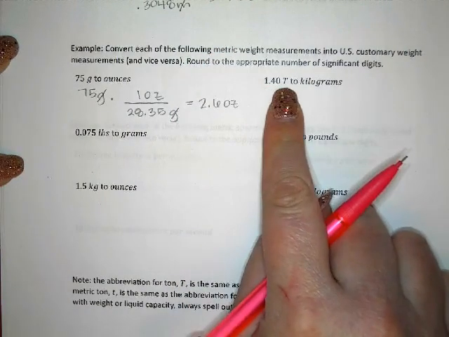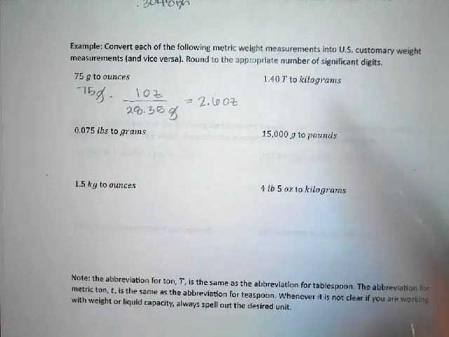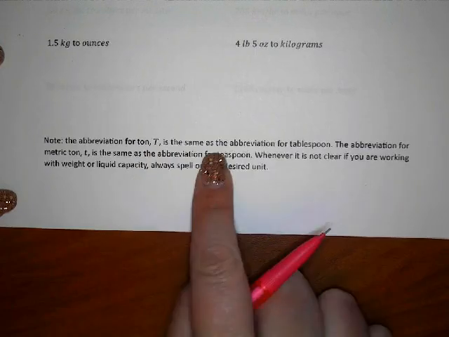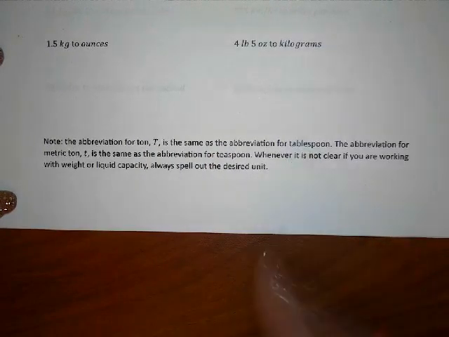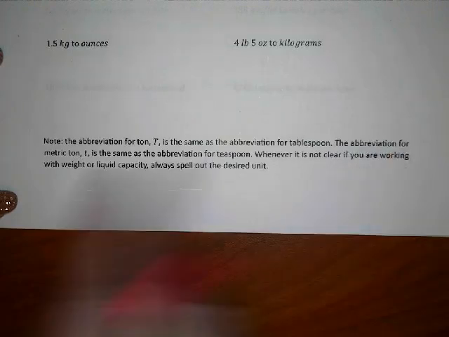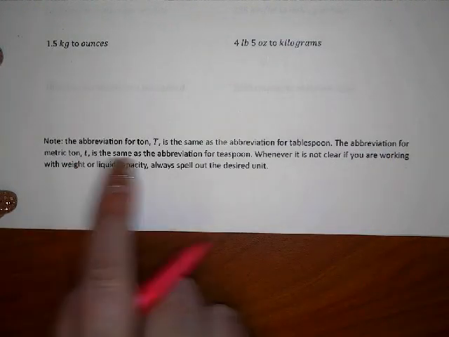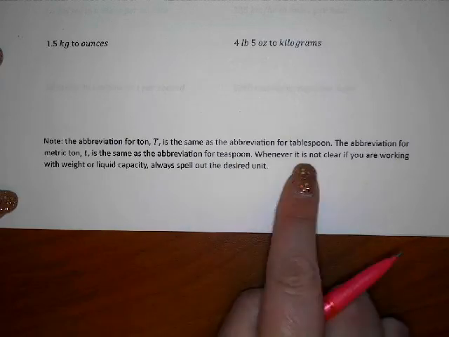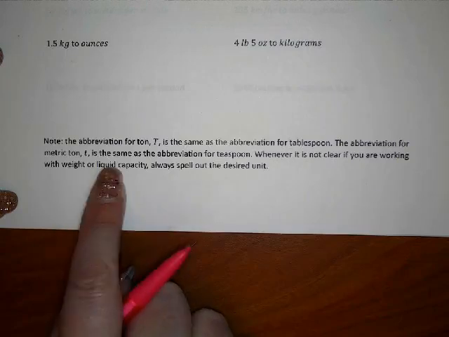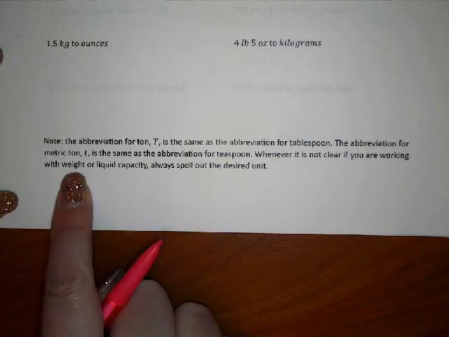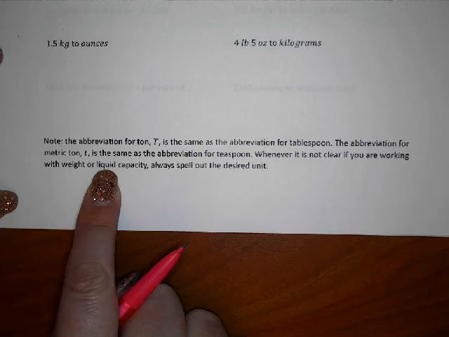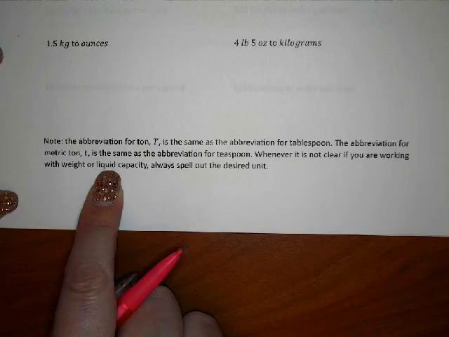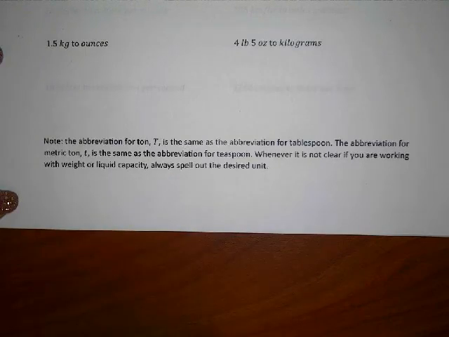1.4 T to kilograms, and there's a note down here. It says the abbreviation for ton, capital T, is the same as the abbreviation for tablespoon, also capital T. The abbreviation for metric ton, lowercase t, is the same as the abbreviation for teaspoon, also lowercase t. So whenever it is not clear if you're working with weight or liquid capacity, weight being tons, liquid capacity being tablespoons or teaspoons, always spell out your desired unit because that's going to make a difference.